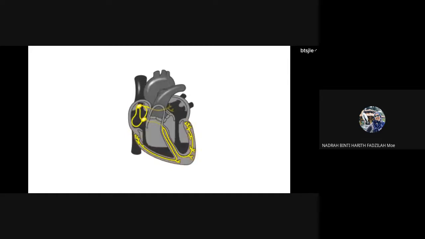And then when the blood flows into the ventricle, ambil masa sikit daripada AV node nak turun pergi bundle of His sampai Purkinje fiber tu. This will allow most of the blood from the atria to be transported into the ventricles.